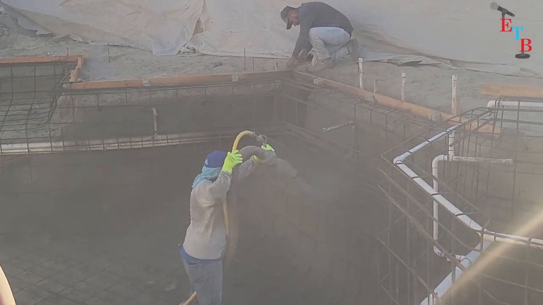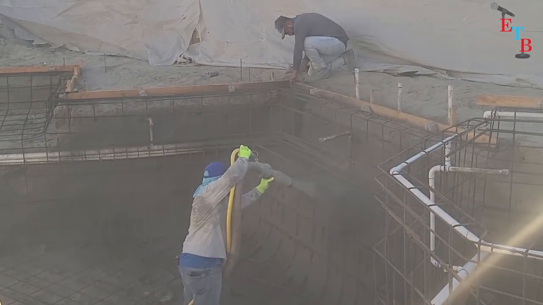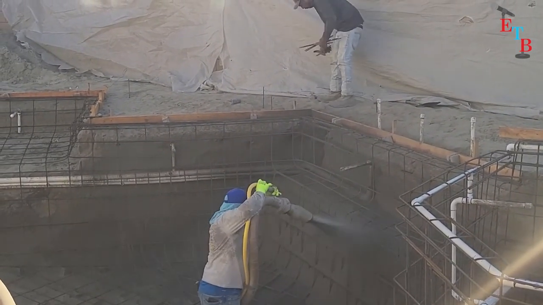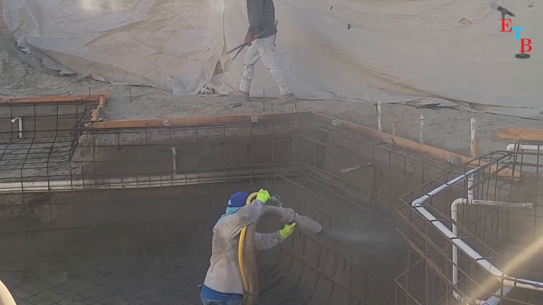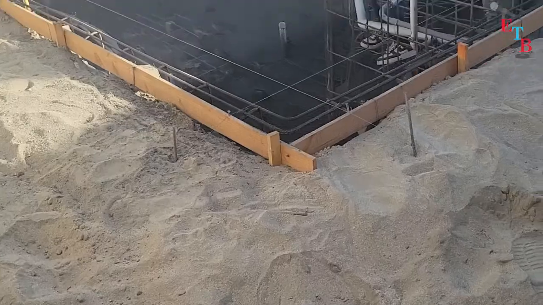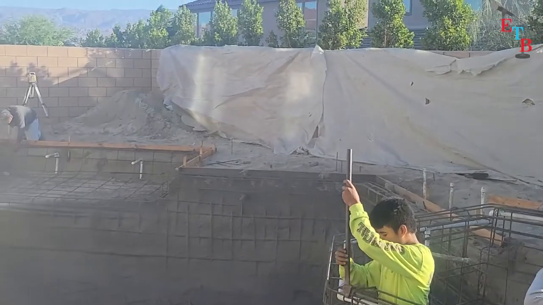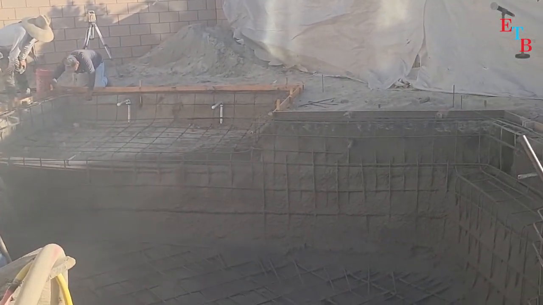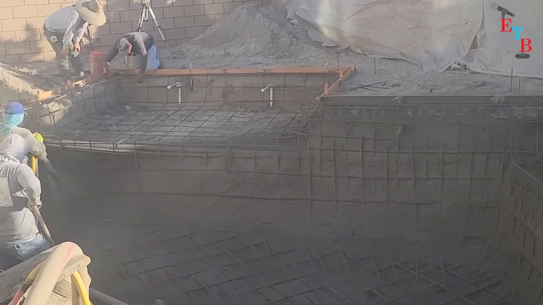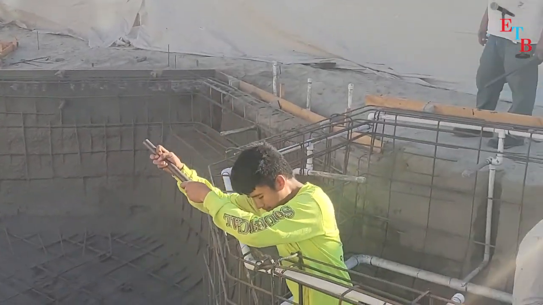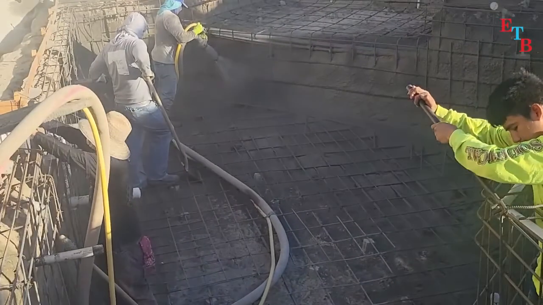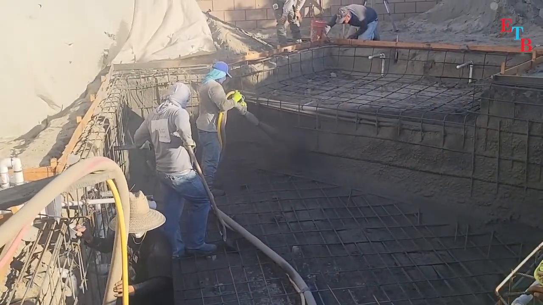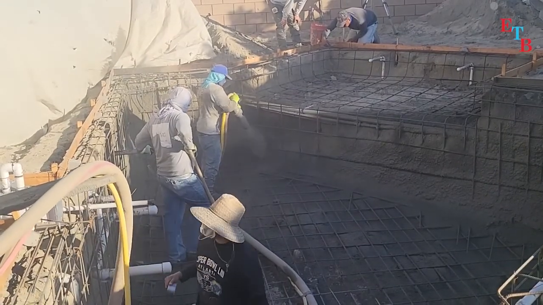So this is the gunite going in, and that's where the seat is that they will form afterwards. I'm going to keep shooting, and I'll come back and we'll join again. As you can see, the walls are slowly taking shape here. This guy is a true artist, the way he blows it in. Really gives a whole form to the pool.